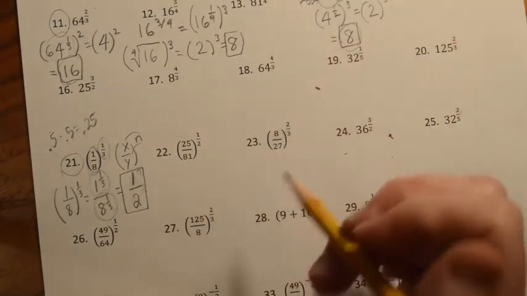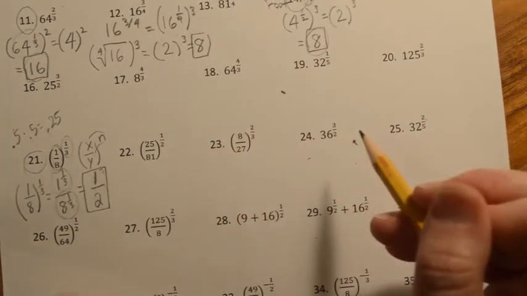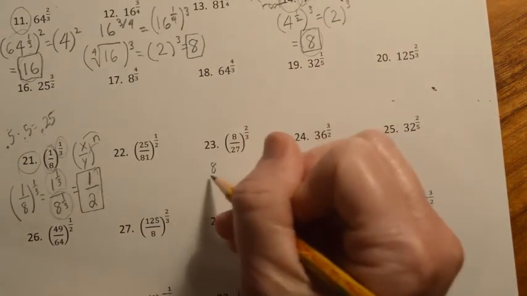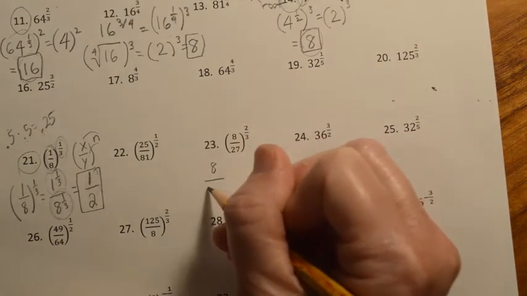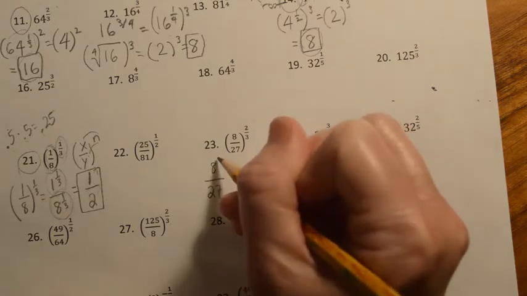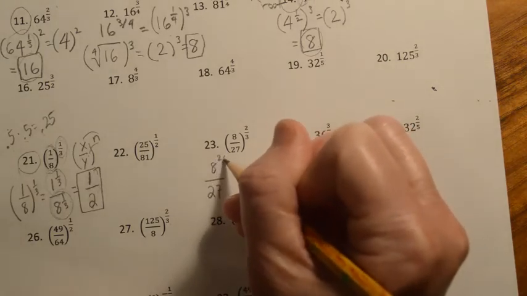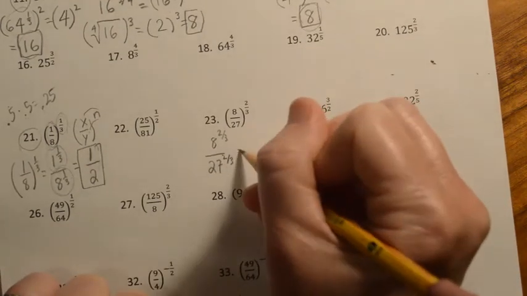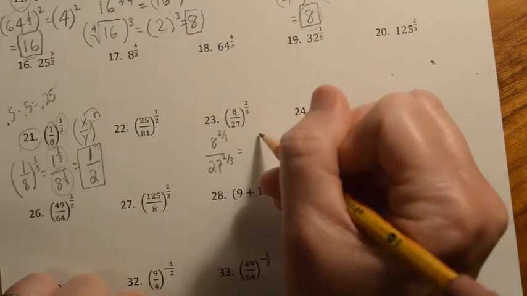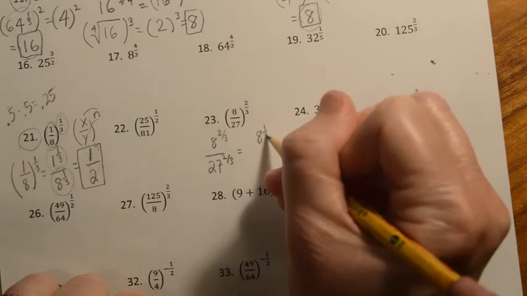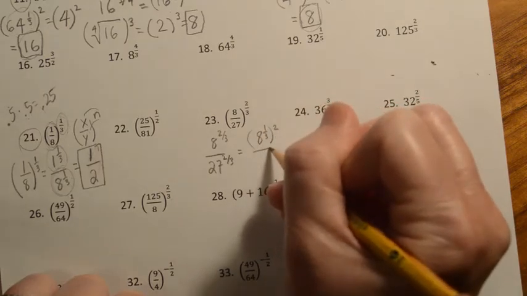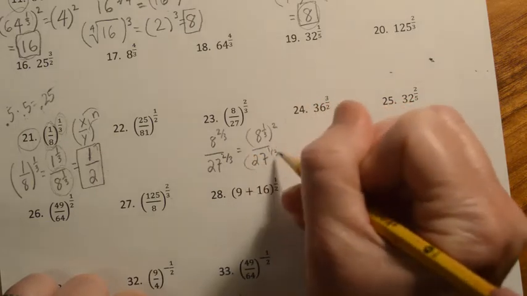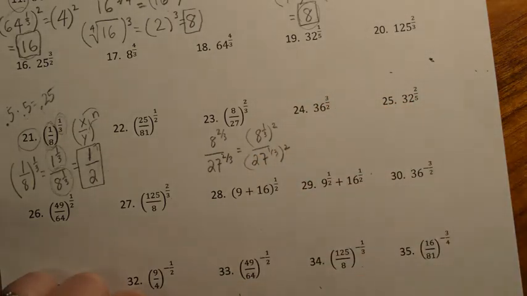All right, let's skip to something like this. 8/27 to the 2/3, and again, you could think of this as 8 to the 2/3 over 27 to the 2/3. And then this is 8 to the 1/3 squared over 27 to the 1/3 squared.